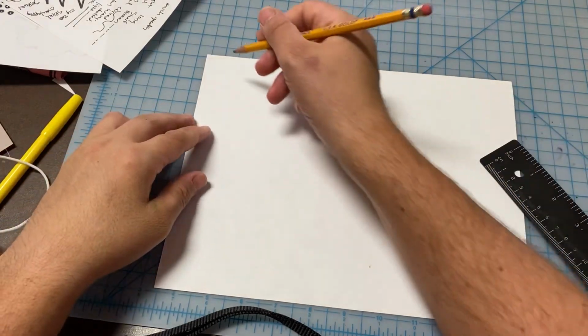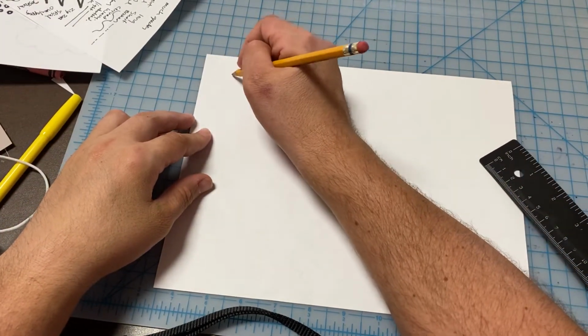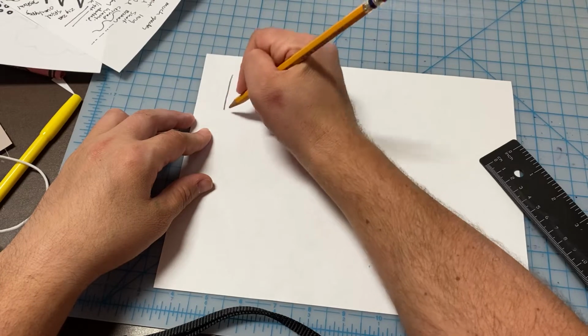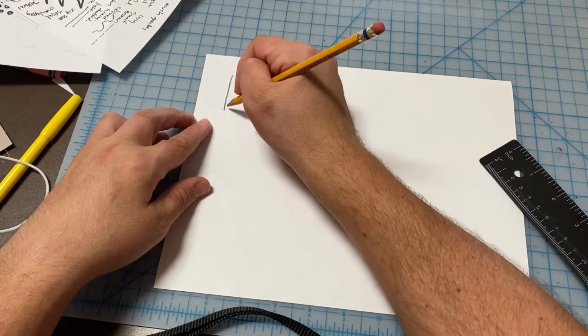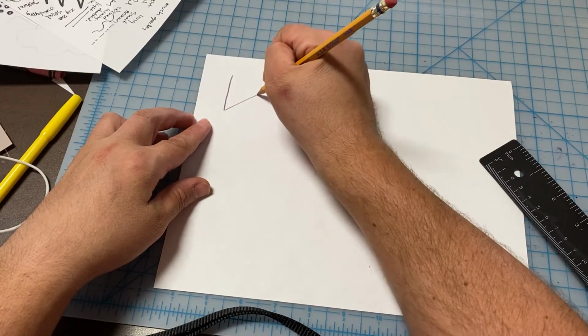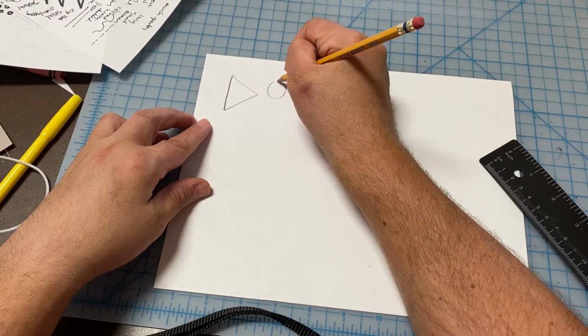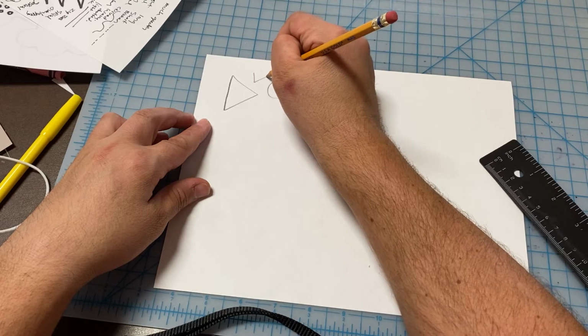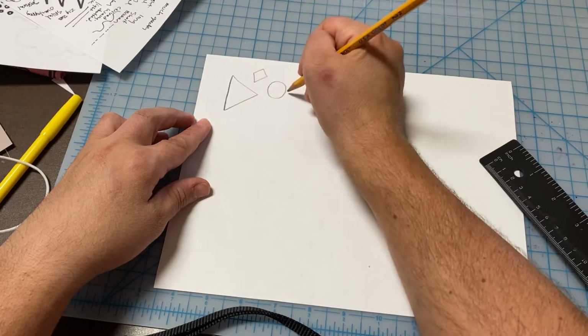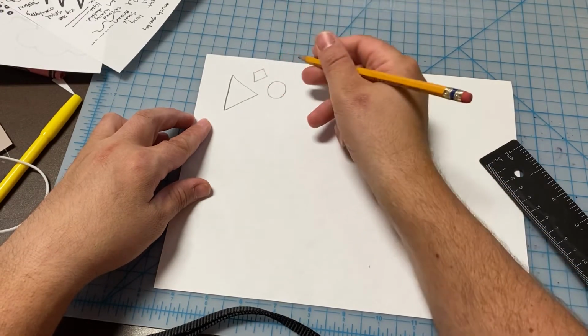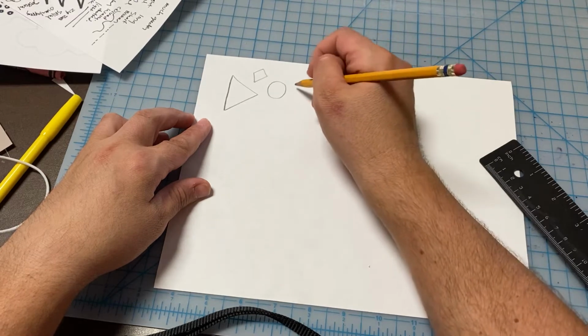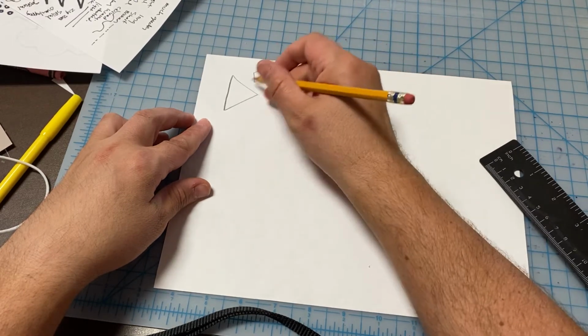We got some stuff to talk about this week. We already talked about line. When we close in a line, it becomes what's known as a shape. So we have lines, we have shapes. Shapes can be geometric, like these.